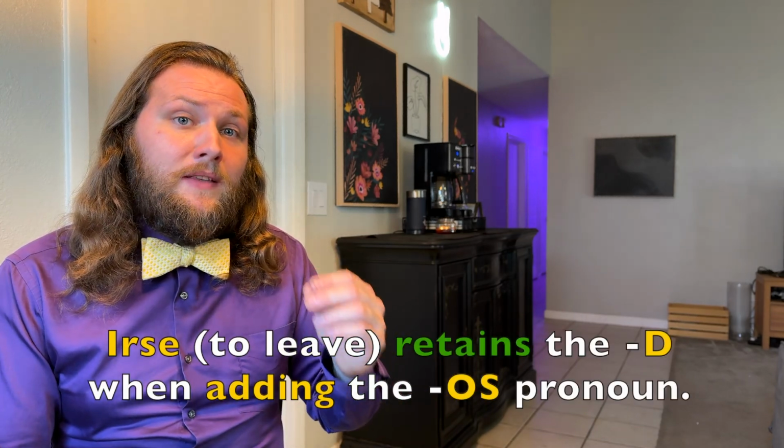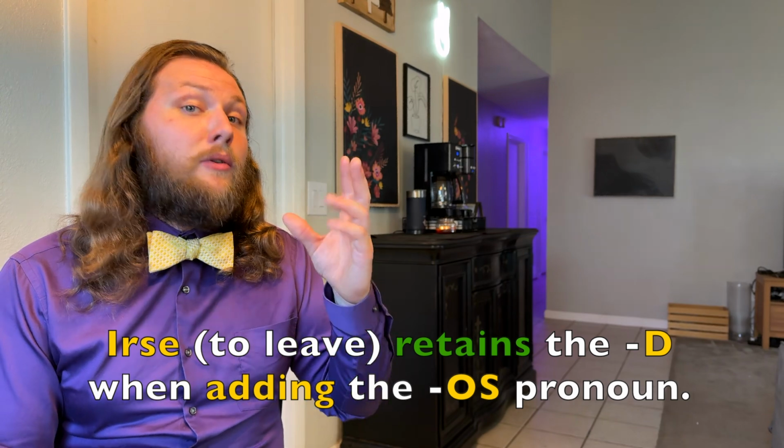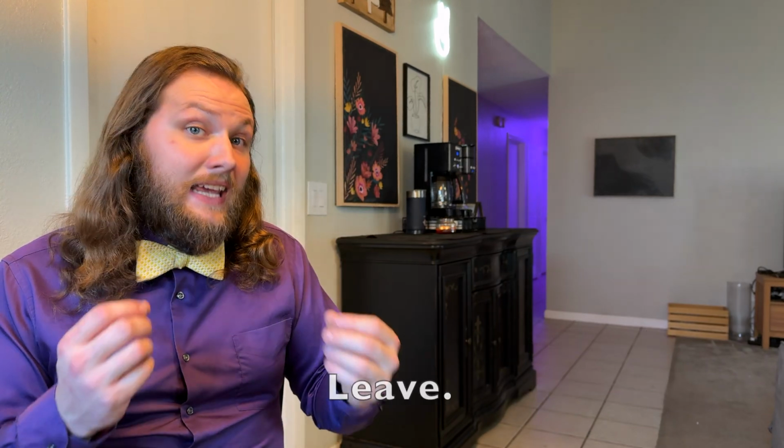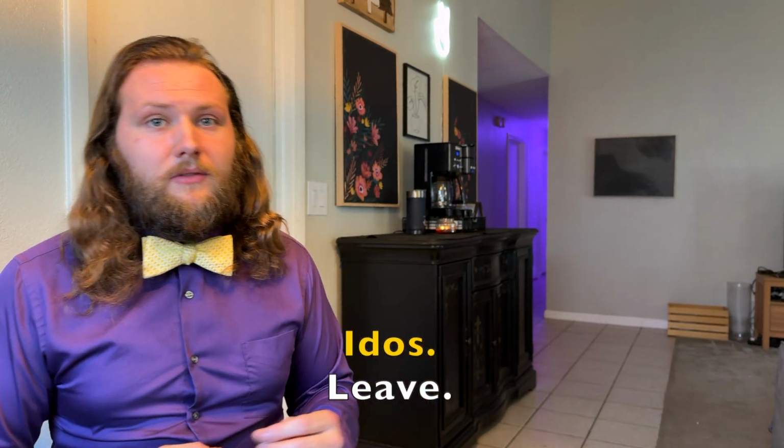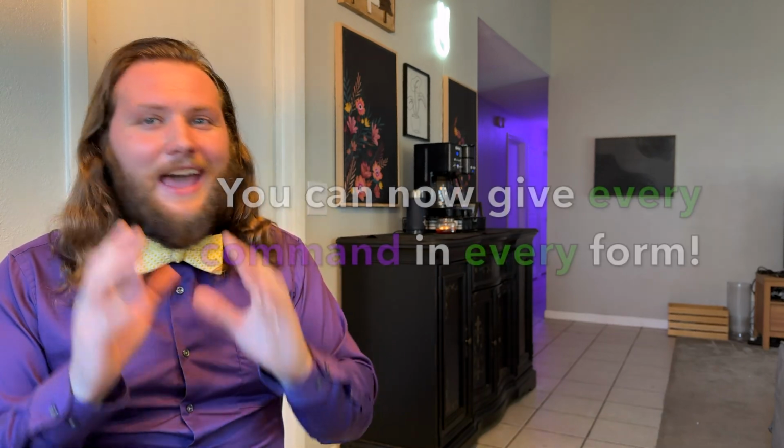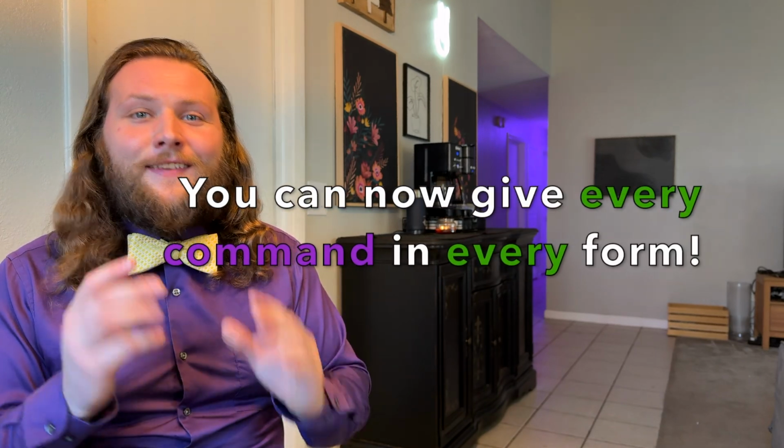With vosotros, irse will not drop the D when adding the reflexive pronoun os. So the command leave is idos. All right, that's everything you need to know to get started using commands either with or without object pronouns.